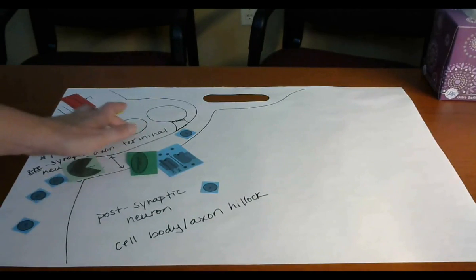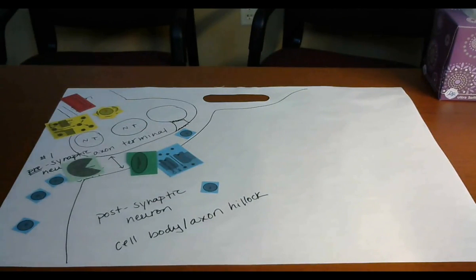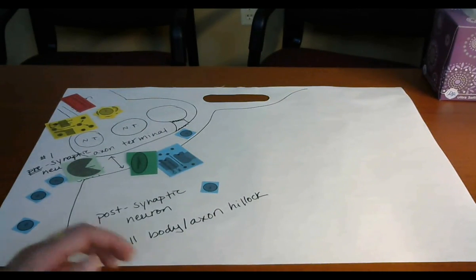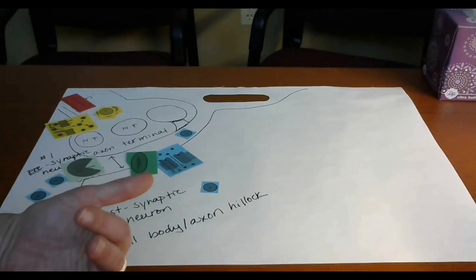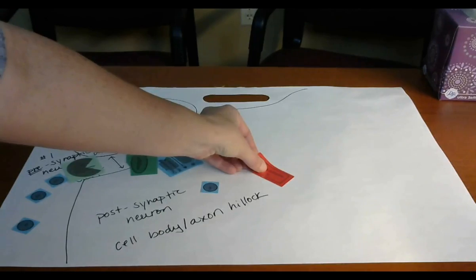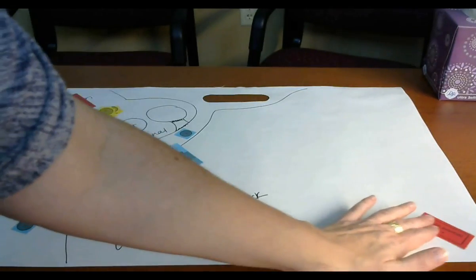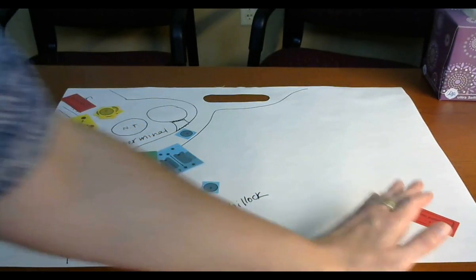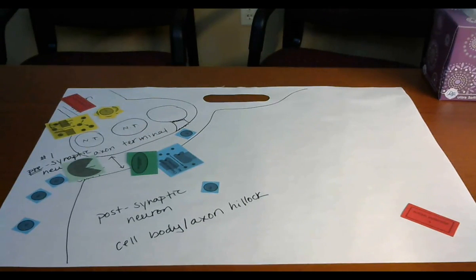If enough sodium comes into this cell, enough to reach minus 60 millivolts, then we will trigger an action potential down this cell in the axon hillock area.